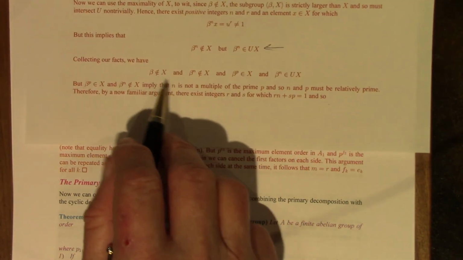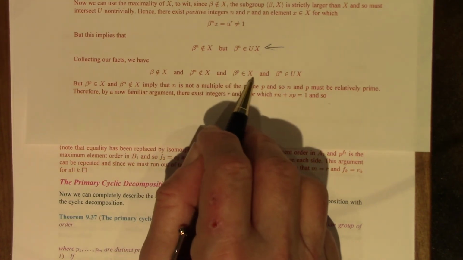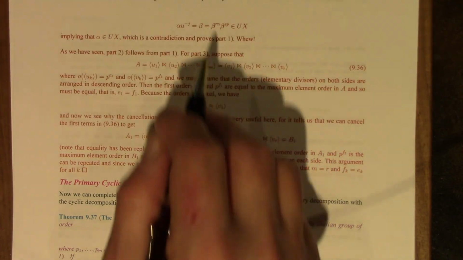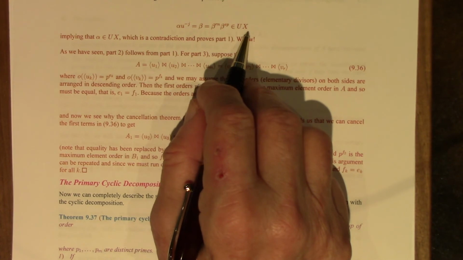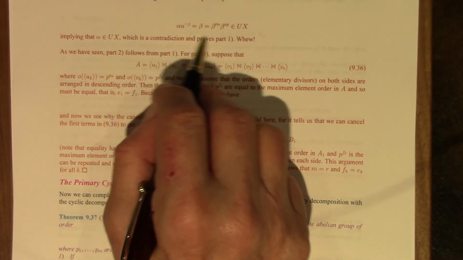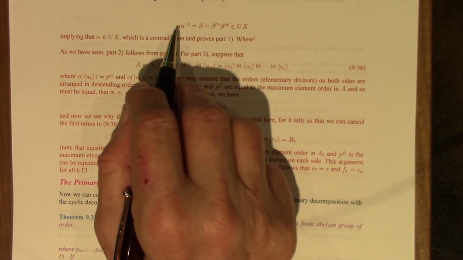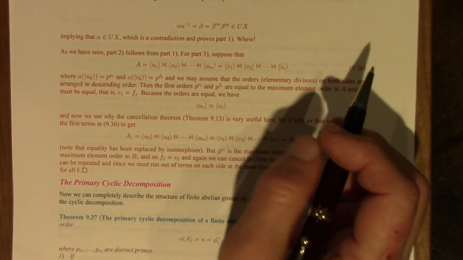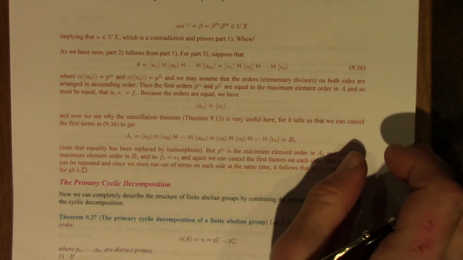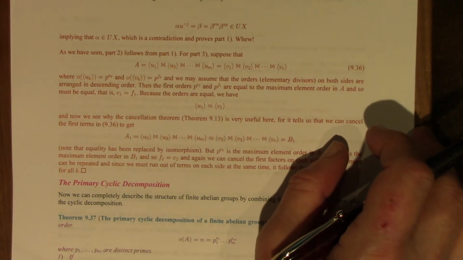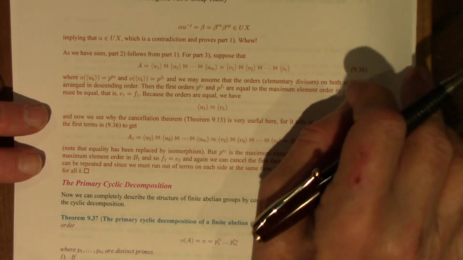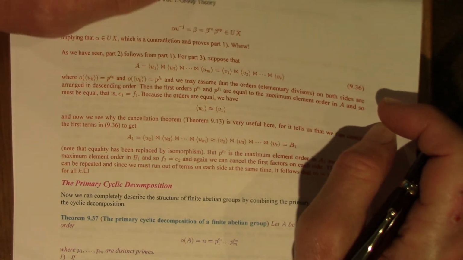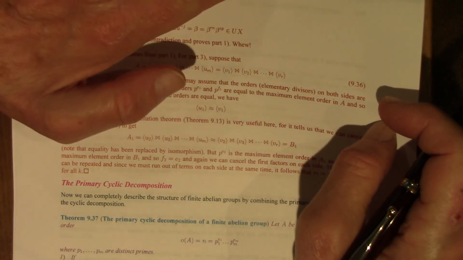Well, beta to the p is in x, and therefore in ux as well. And so alpha u to the negative j is in ux. Now we move the u to the other side, and alpha is in ux. Contradiction. Okay, so that's the proof, or that is a proof of the peeling off process.